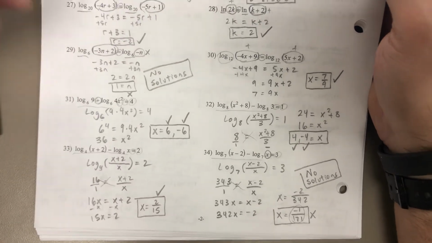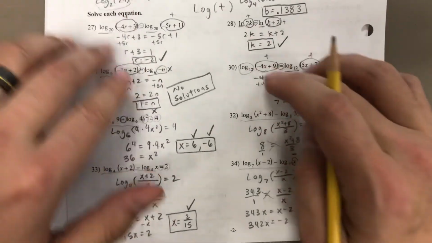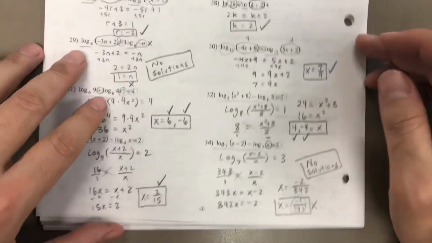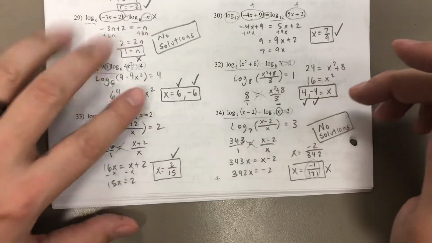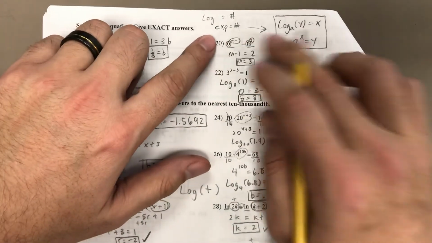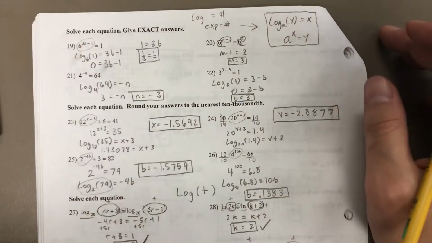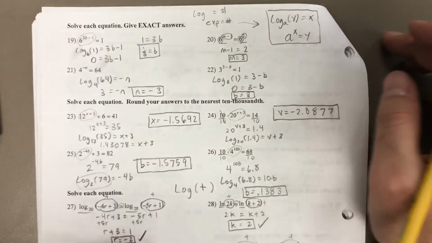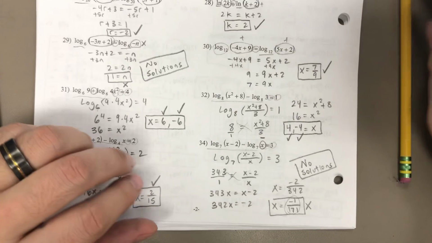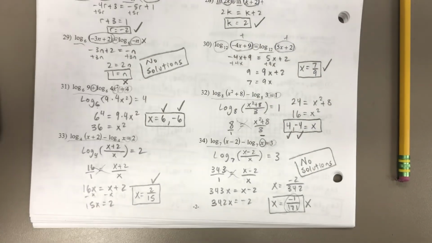It's broken up into two camps. When you have logs equal to each other, the logs just kind of cancel out or go away. And then when you have a log equal to a number, just like with an exponent equal to a number, you need to convert it into an exponent or into a log. You need to use that conversion right there. All right, that's it for this page. So now it's on to the word problems and then the graphs.